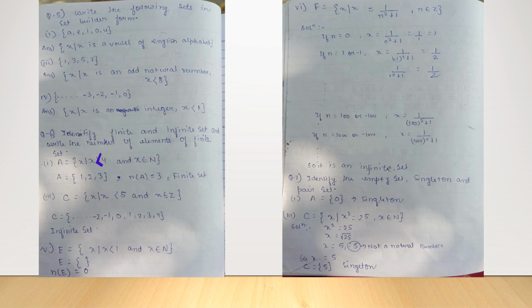Fourth part, as you can see, it starts with dot dot dot. It indicates that it contains all the negative integers from infinity till -3, -2, -1 and 0. So we can write it like this: {x such that x is an integer and x is less than 1}.